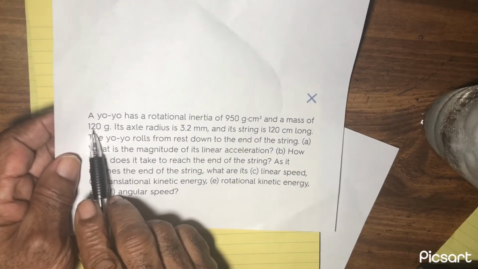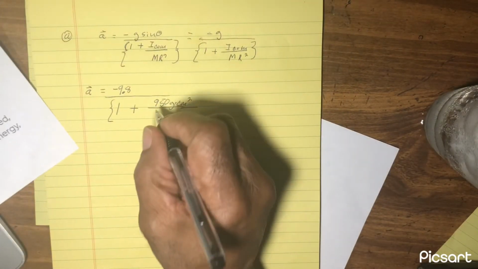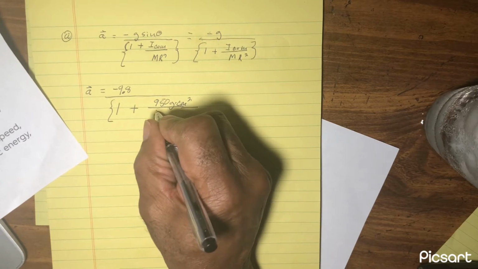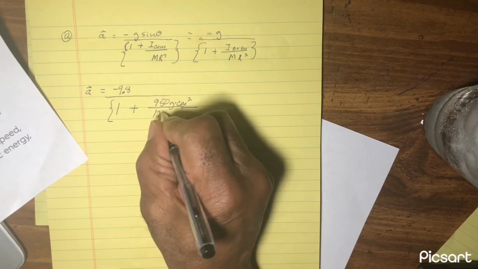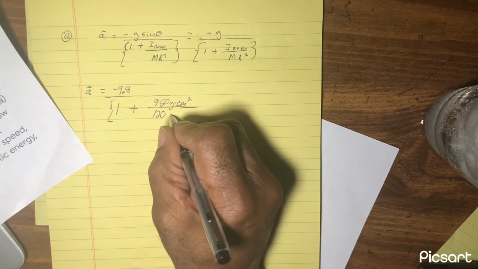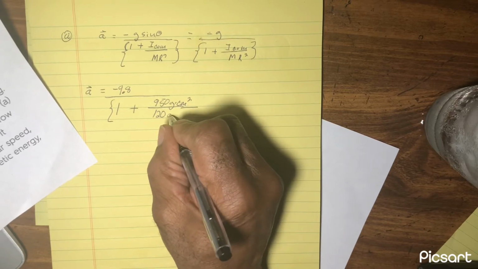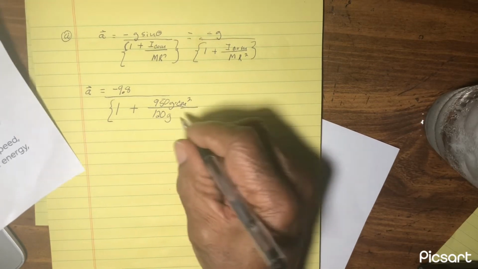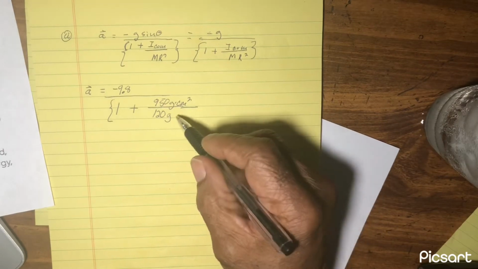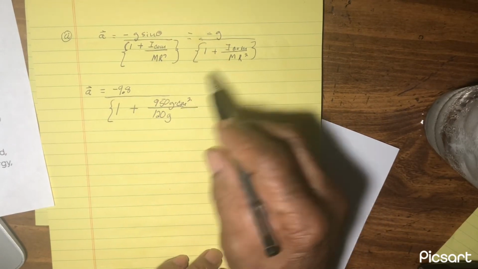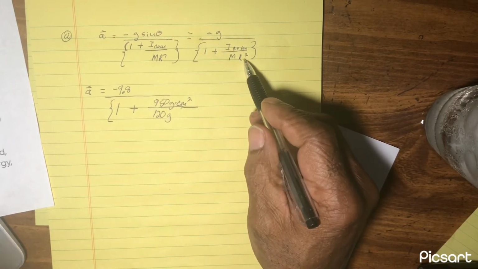And we know the mass is 120 grams. We're not converting it to kilograms because we have a ratio here and we expect everything to cancel out either way. And we're looking for the radius squared.